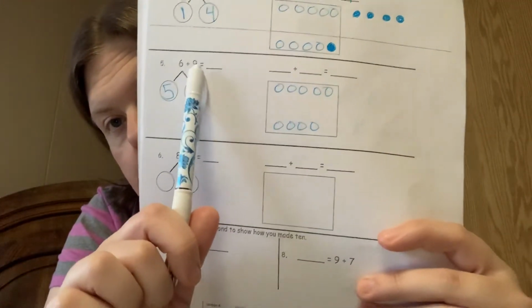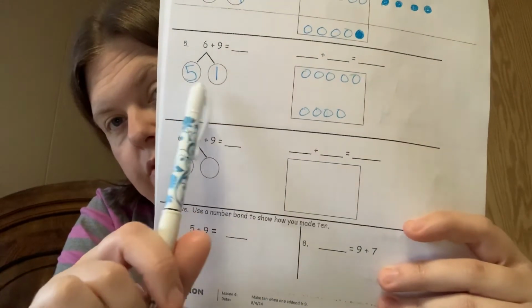Okay, we're going to do the same thing for the next one. 6 plus 9. Okay, so my big number is 9. 1, 2, 3, 4, 5, 6, 7, 8, 9. How many do I have to borrow from 6 to make 9 a 10? 1. Good. And how many's left over if I borrow 1 from 6? How many's left over? 5. So I borrowed my 1 to make my 9 a 10. There's 5 left over.